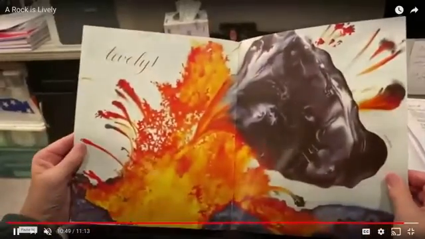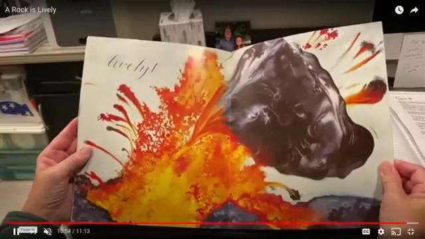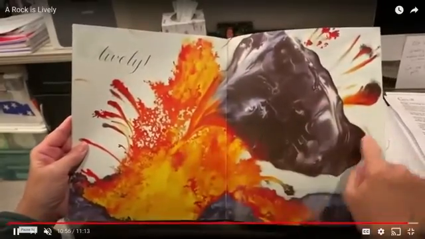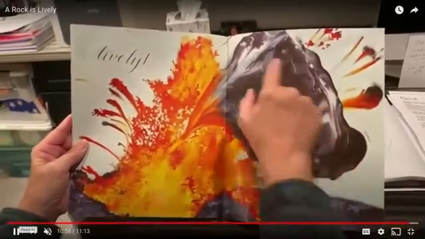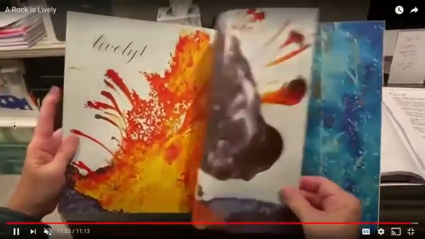beautiful pictures. Lively. Wow, is that a volcanic eruption? And it shows the cooling black of the lava, and that's going to become rock.